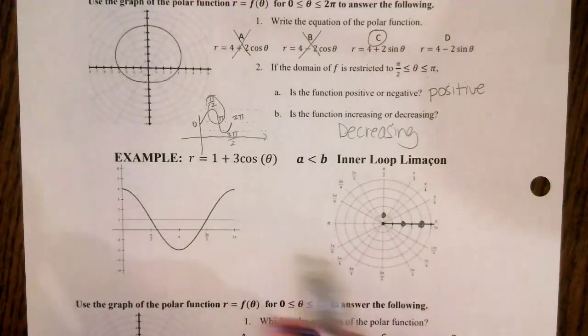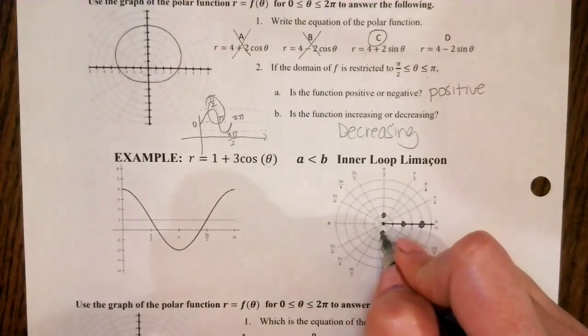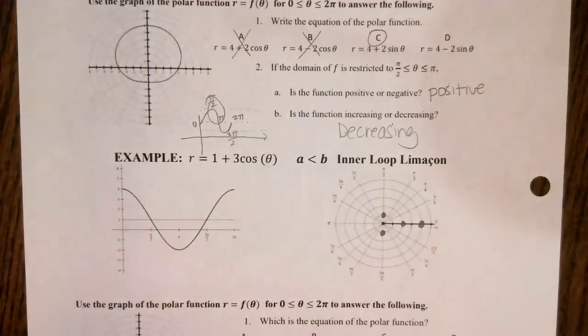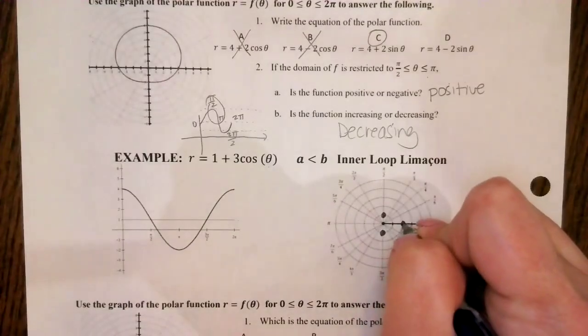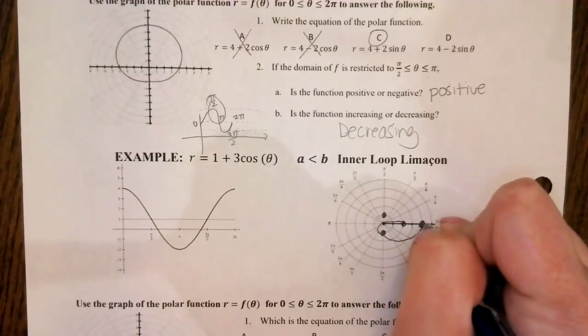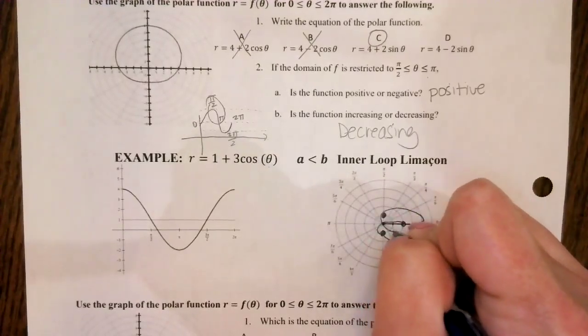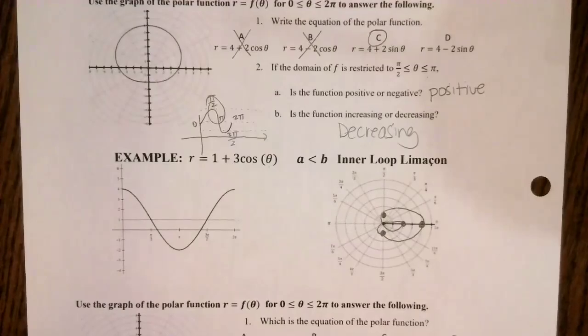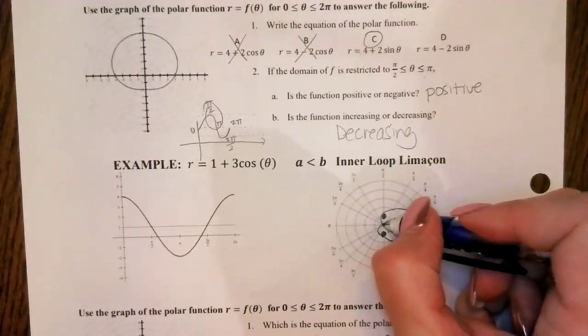All right, at 3 pi over 2, I'm back at 1. And then at 2 pi, I'm back over here. And so we get our loop that looks like this. Well, the loop is kind of off there, but hopefully you get the point.